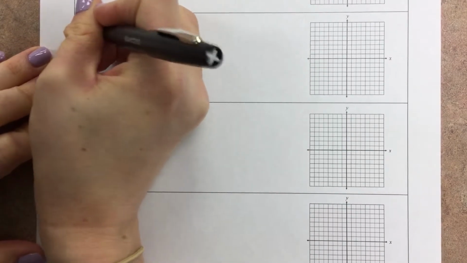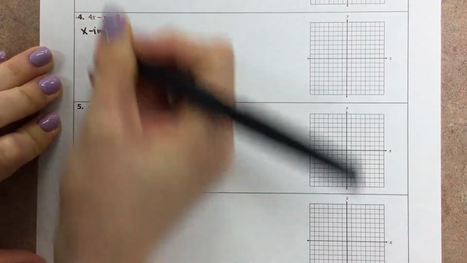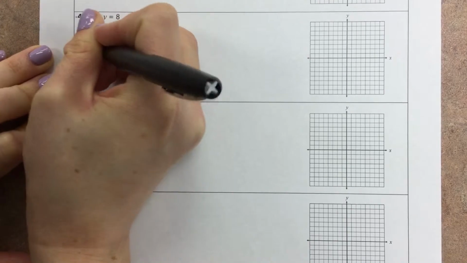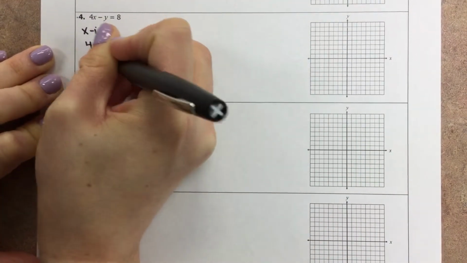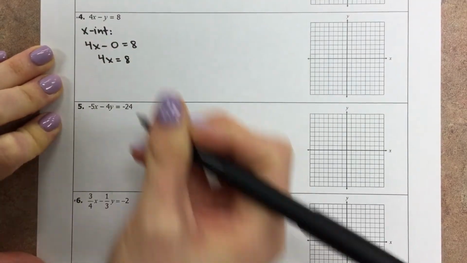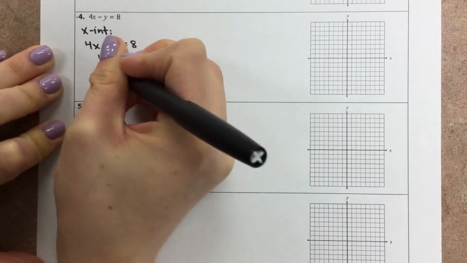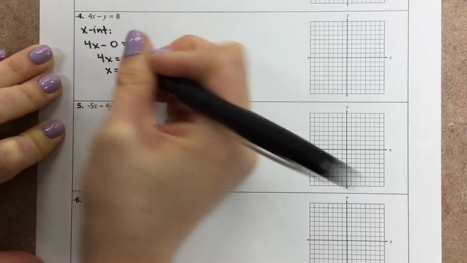So my x-intercept here, I plug in 0 for y. So I have 4x minus 0 is equal to 8. So that just means 4x is equal to 8. So divide both sides by 4. This is just an x, and 8 divided by 4 is 2.